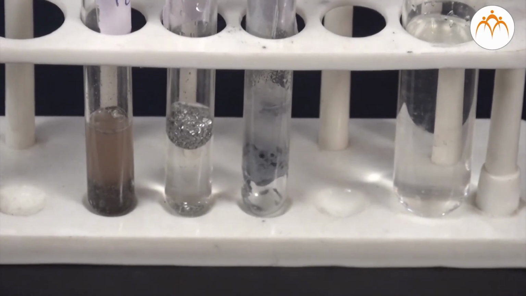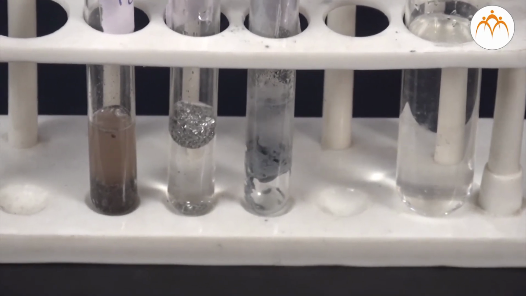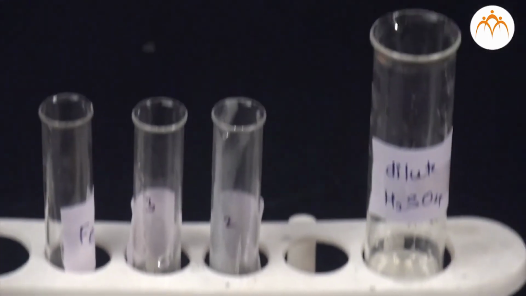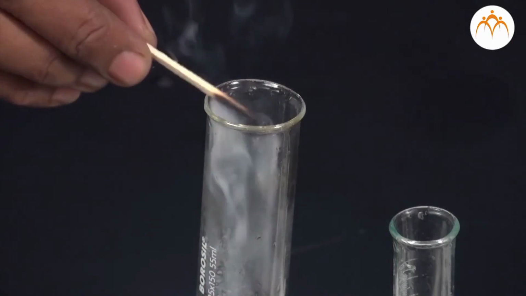In these reactions, we bring a lighted matchstick near the mouth of a test tube. The gas burns with a pop sound. It shows that it is hydrogen gas.